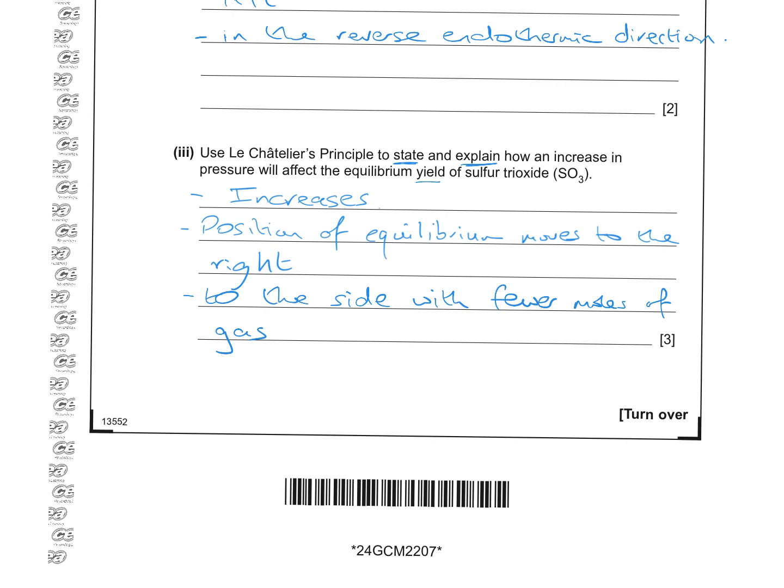Instead of saying to the side with fewer moles of gas, you could say it moves from 3 moles to 2 moles of gas. Don't say that it moves to the side with fewer particles or to the side with fewer species.